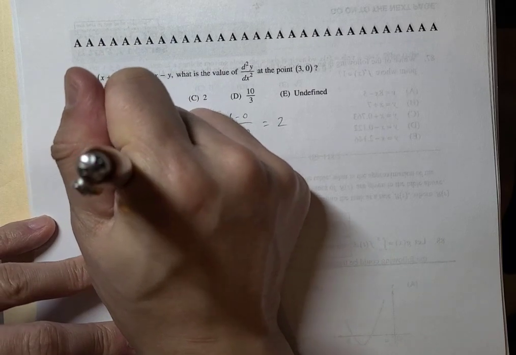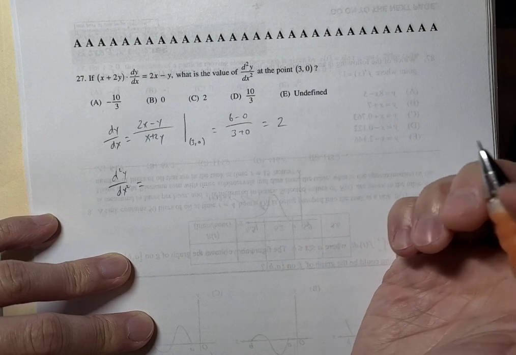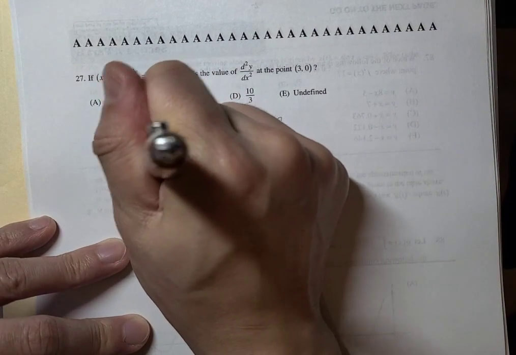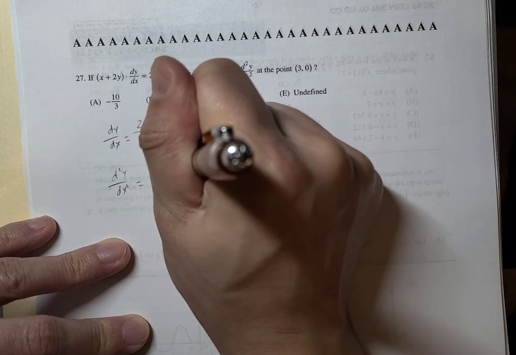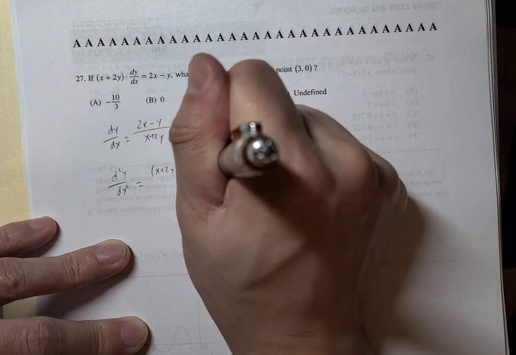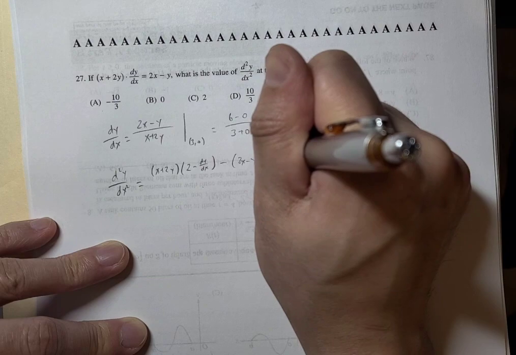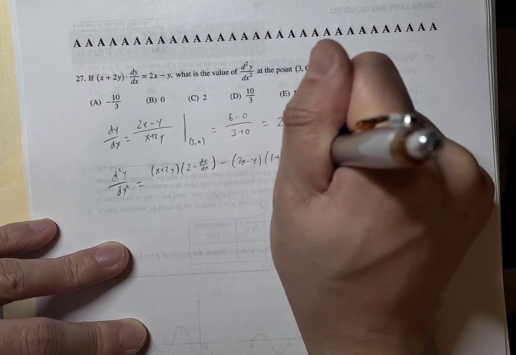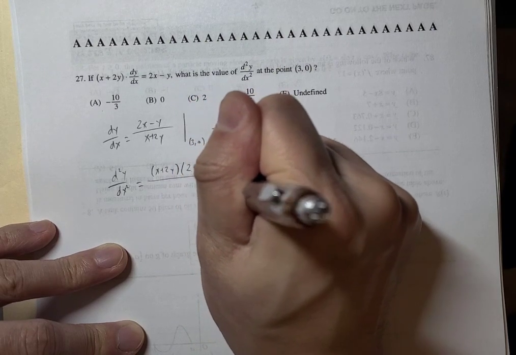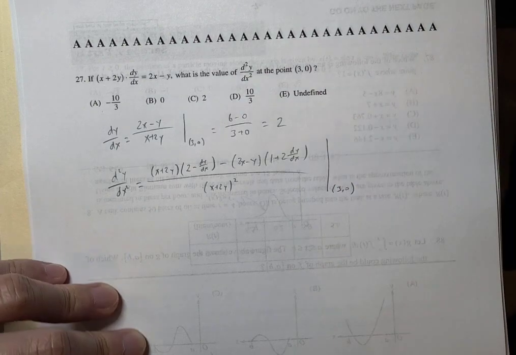So the second derivative of y with respect to x is, here we need the quotient rule, so it might get a little messy, but that's okay. So it'll be bottom times the derivative of the top, which would be 2 minus dy/dx, minus top times the derivative of the bottom, which would be 1 plus 2 dy/dx, over bottom squared. Okay, so now we evaluate this whole thing at (3, 0).